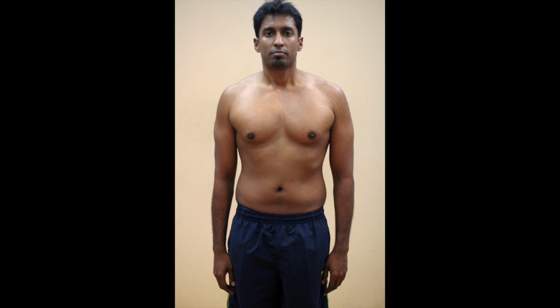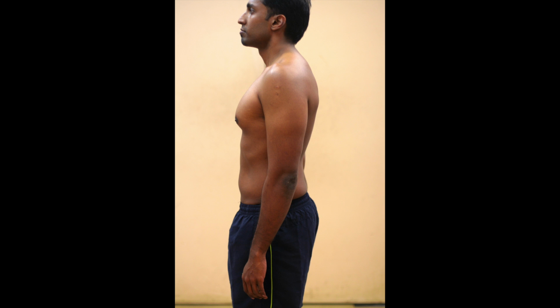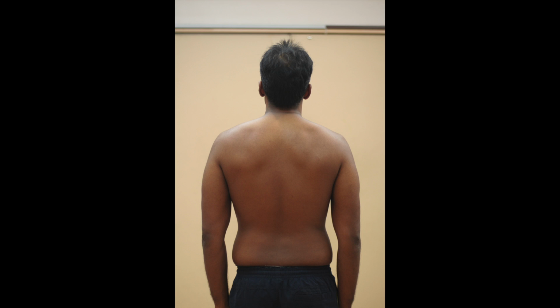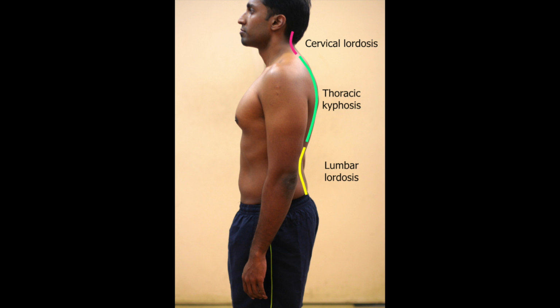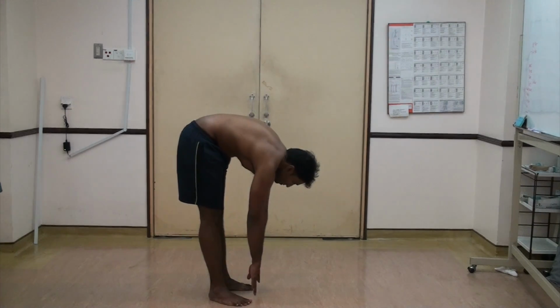S is for spine. Assess the spinal posture from the front, side, and behind. Inspect from the back for scoliosis. Inspect from the side for kyphosis and lordosis. Proceed to ask the patient to touch their toes.